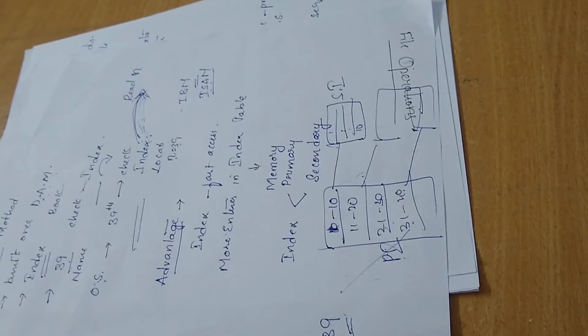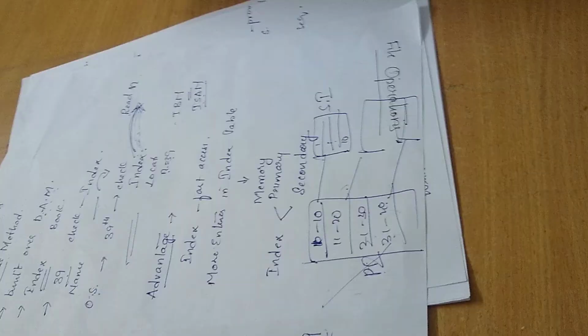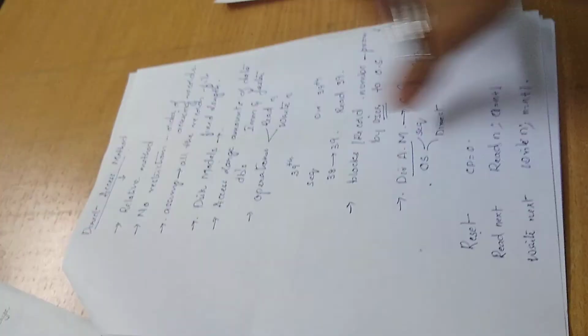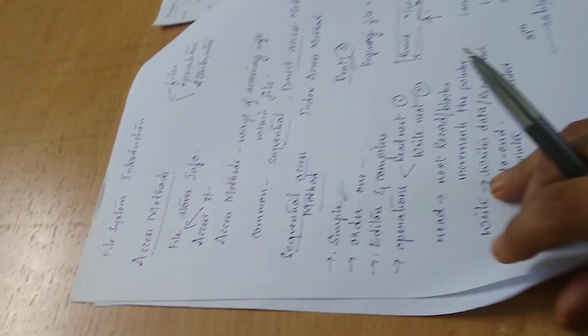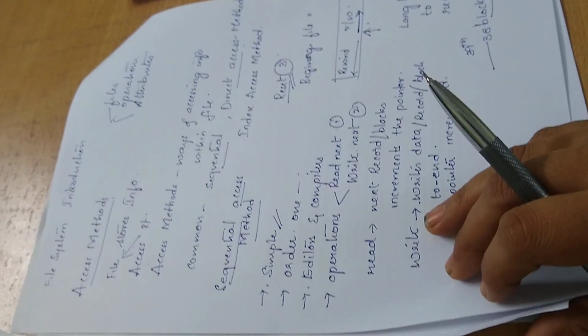So this is all about your direct access method, and you have your sequential access method. So this is all about your access methods.